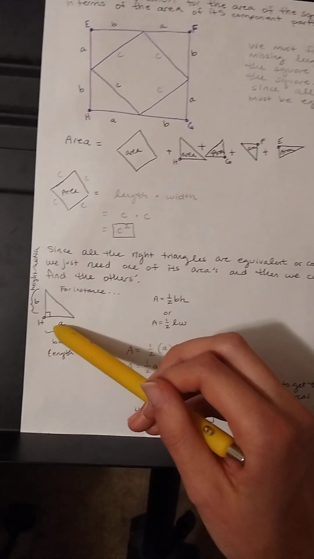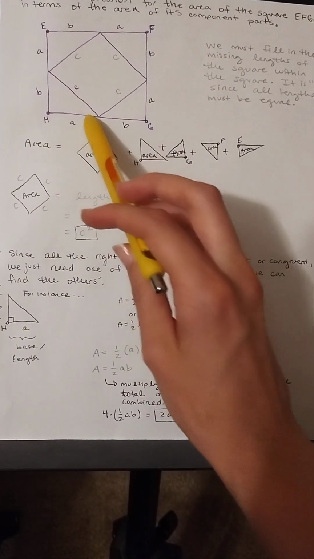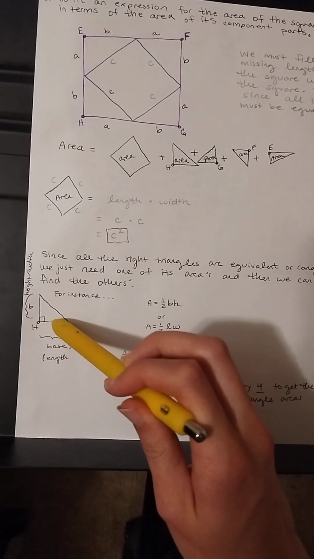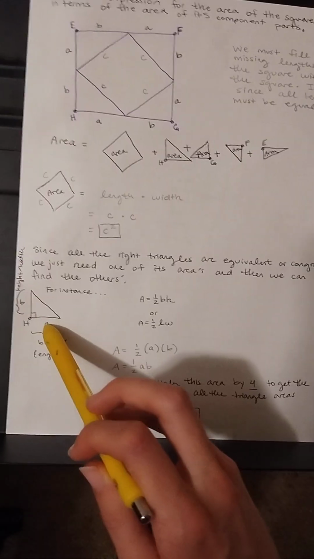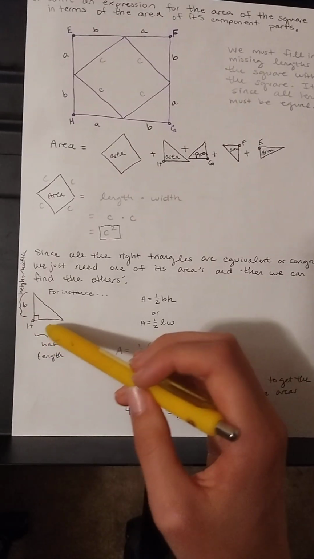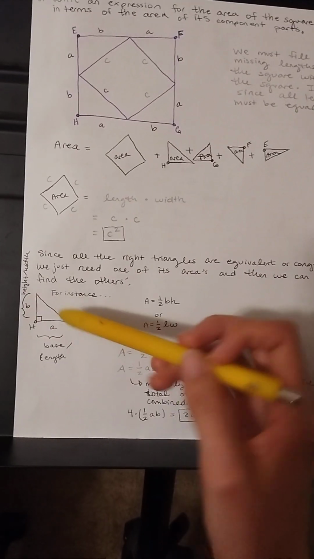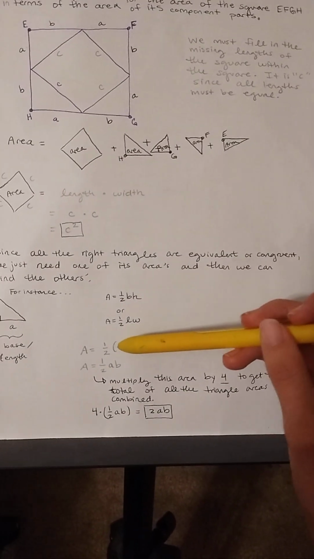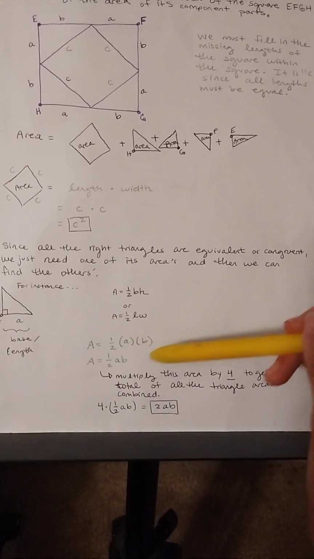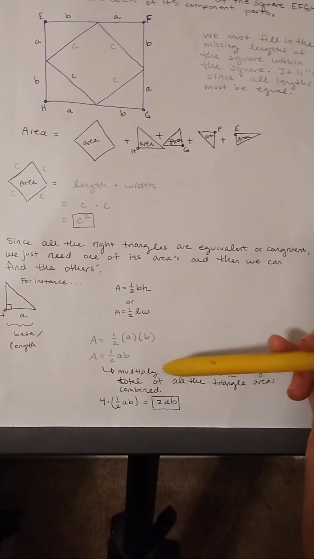So for this triangle, which is shown right here, I just moved it right here as a part of our section. We know that the base is A, the height is B. And so area equals a half times A times B, which can give you a half AB.